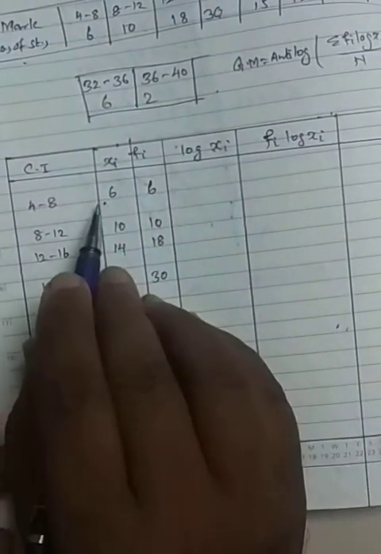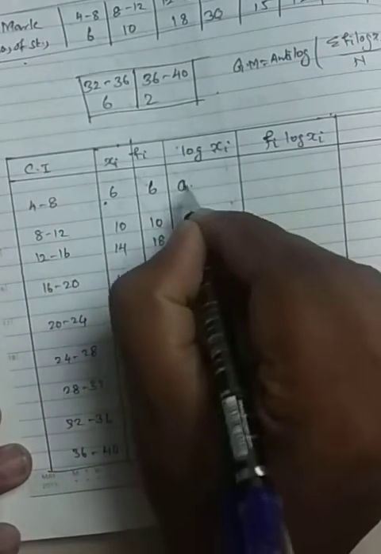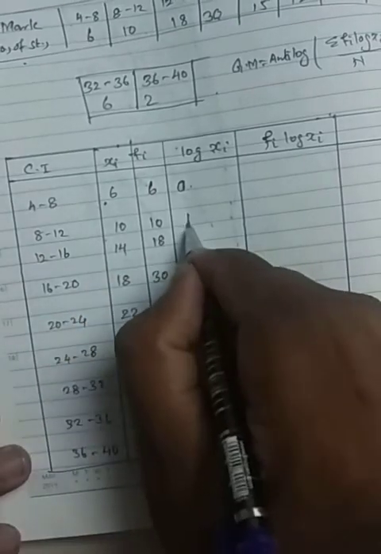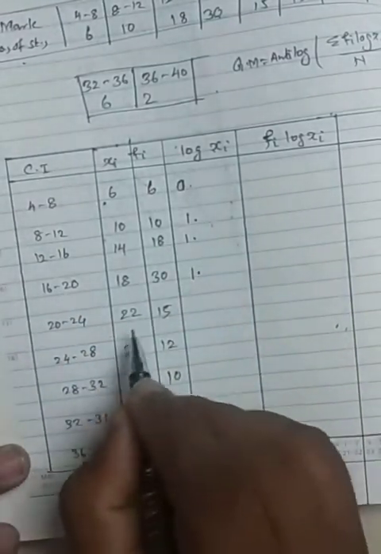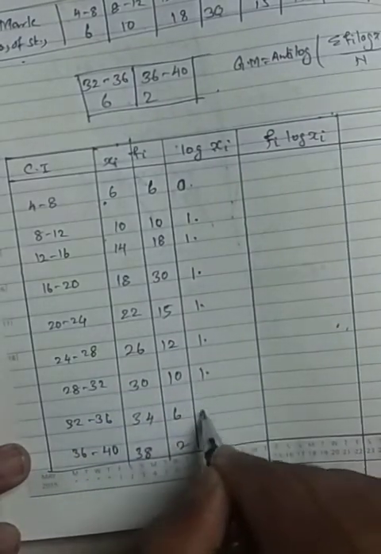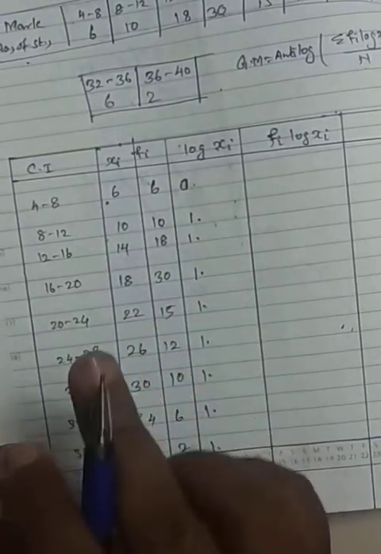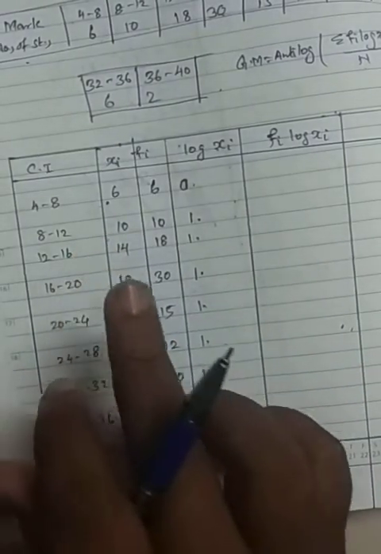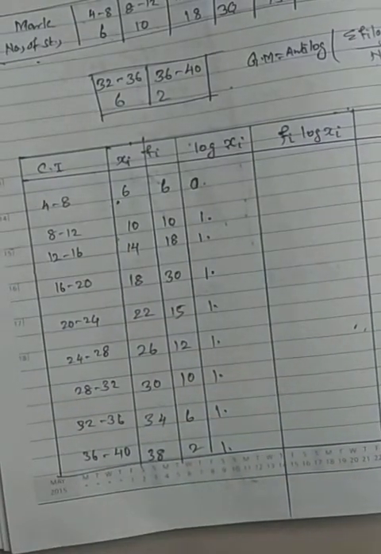So for x, only log. For the first, we will write the characteristic. For 6, 1 digit, so 0 will come. For the 2-digit numbers, 1 will come, because these are all 2 digits, subtract 1. So 6 is a single digit, subtract 1, the answer will come 0. So that we have written.